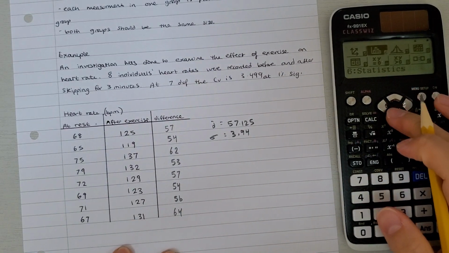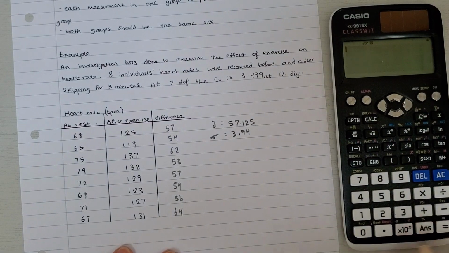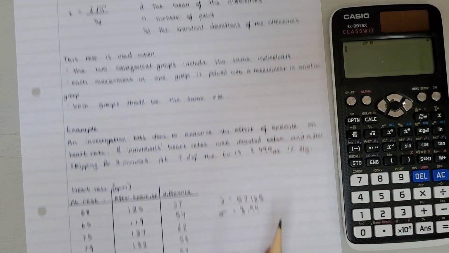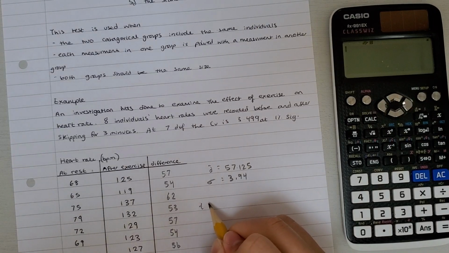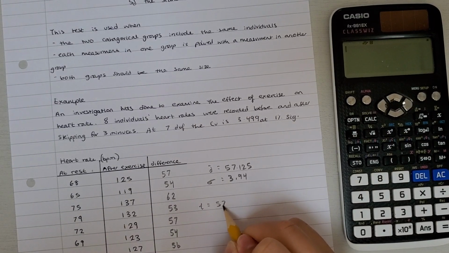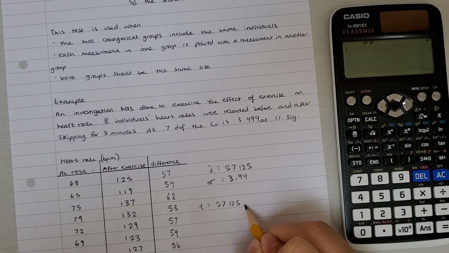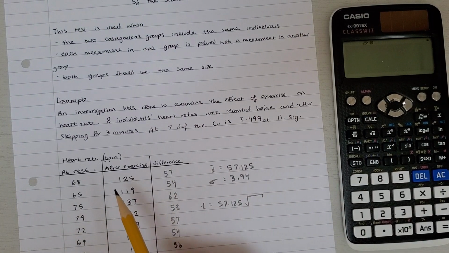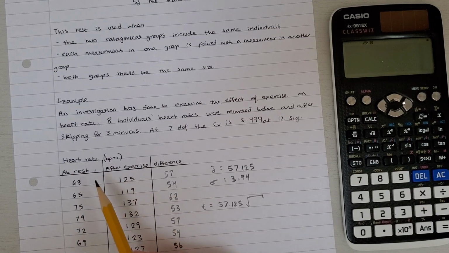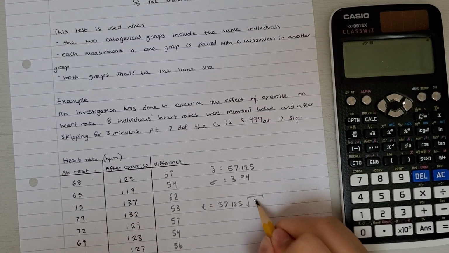If we return back to the calculator, we're going to use our equation up here. Let's calculate the t value. So t equals 57.125 multiplied by root, and that's the number of individuals we have: 1, 2, 3, 4, 5, 6, 7, 8.